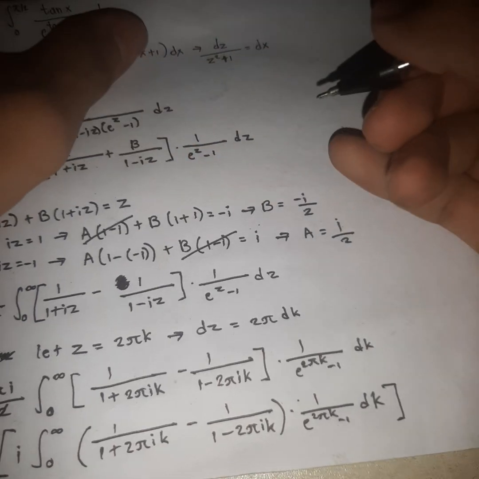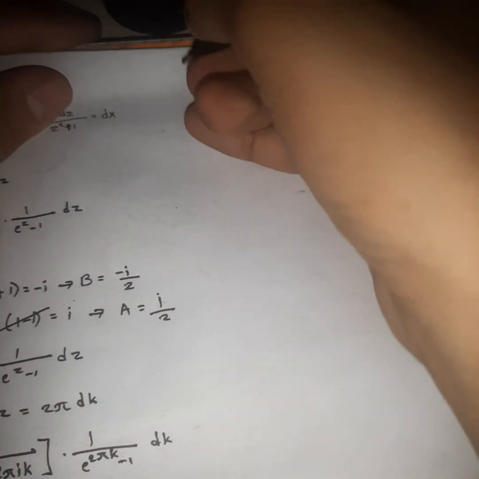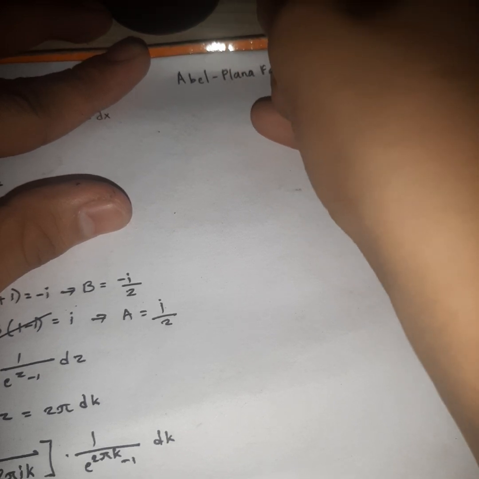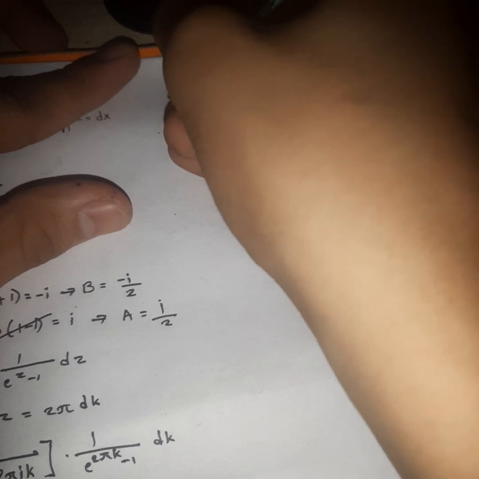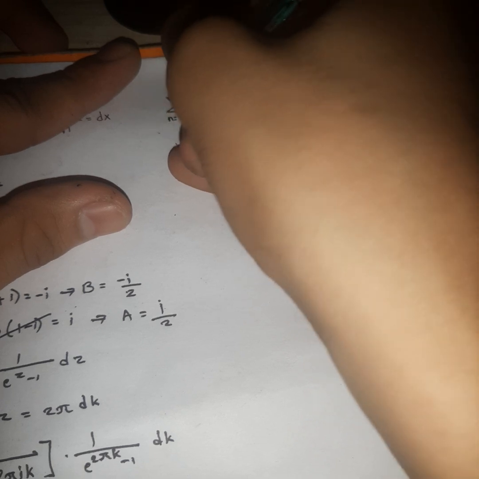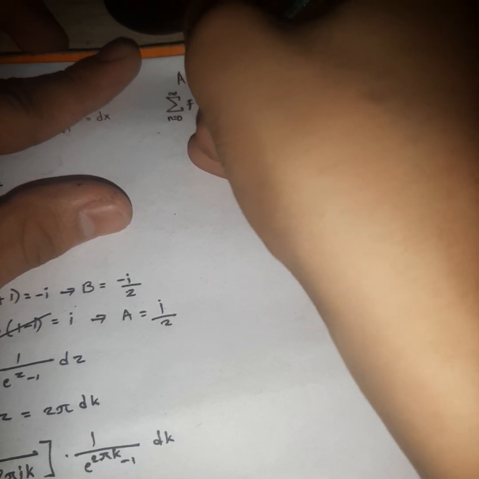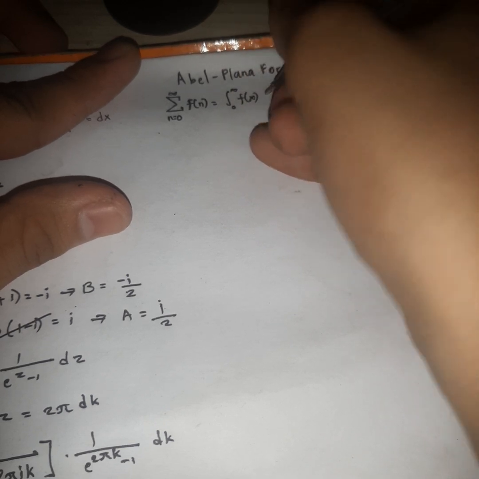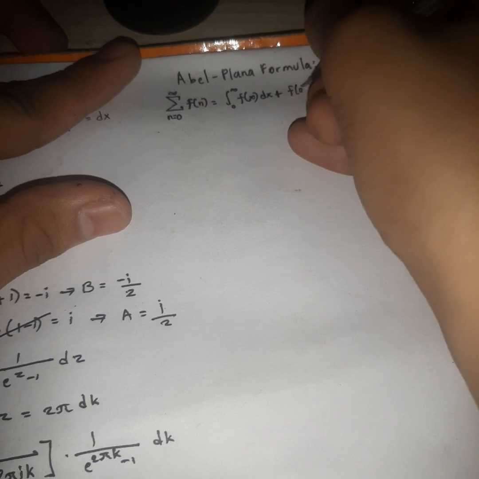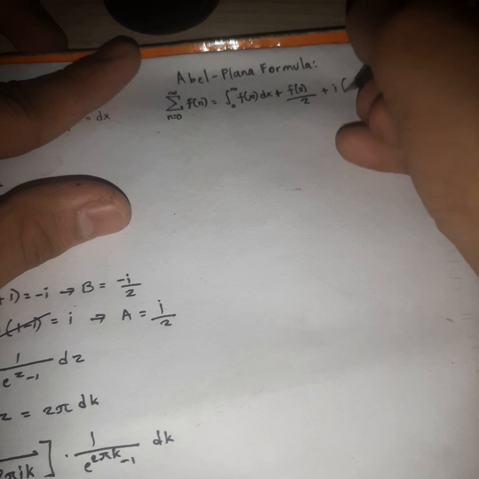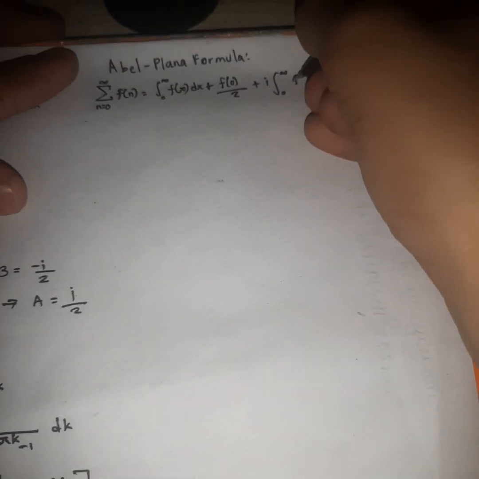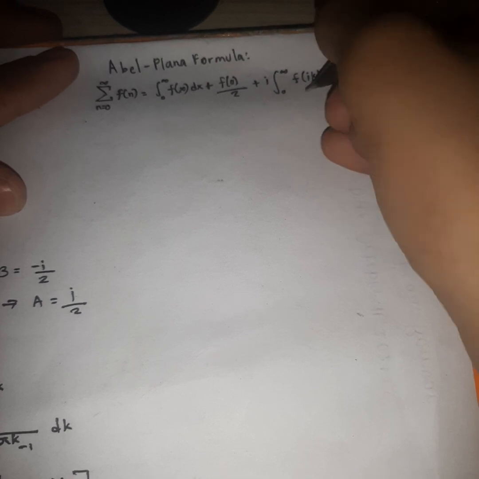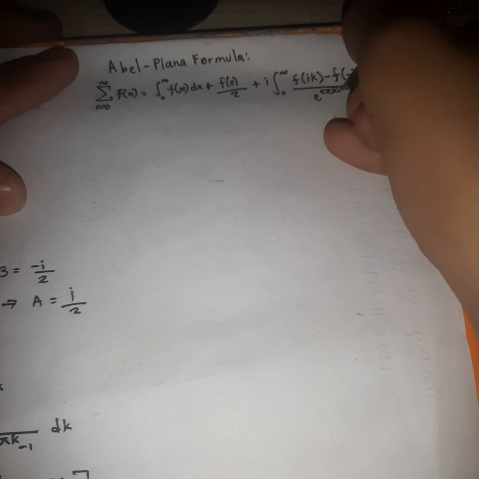And by using the so-called Abel-Plana formula, it is given as: the sum from n equal to 0 to infinity of f of n is equal to the integral from 0 to infinity of f of x dx, plus f of 0 over 2, plus i times the integral from 0 to infinity of f of ik minus f of negative ik over e raised to 2 pi k minus 1 dk.